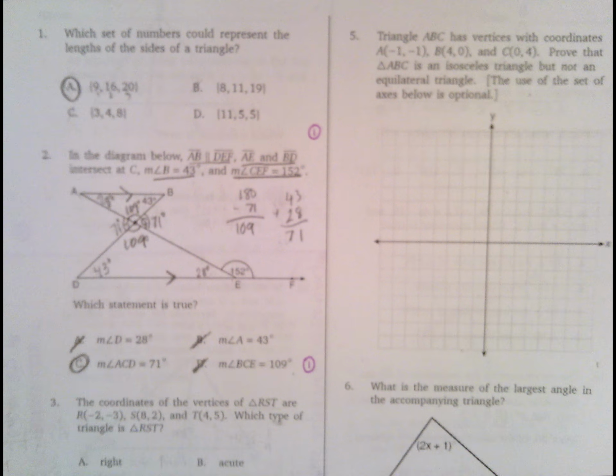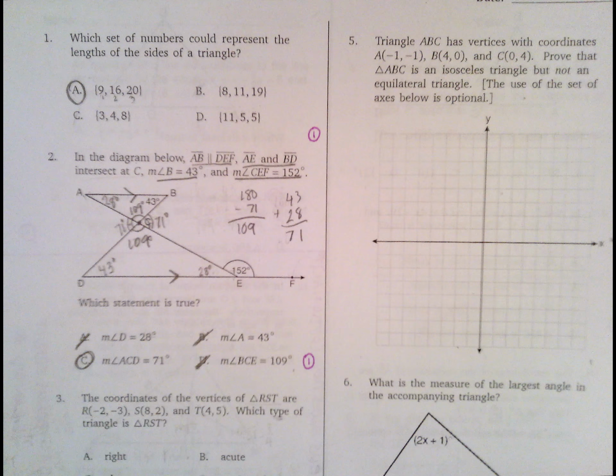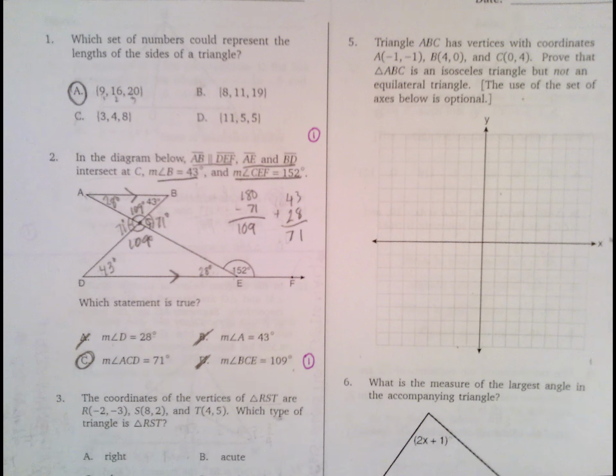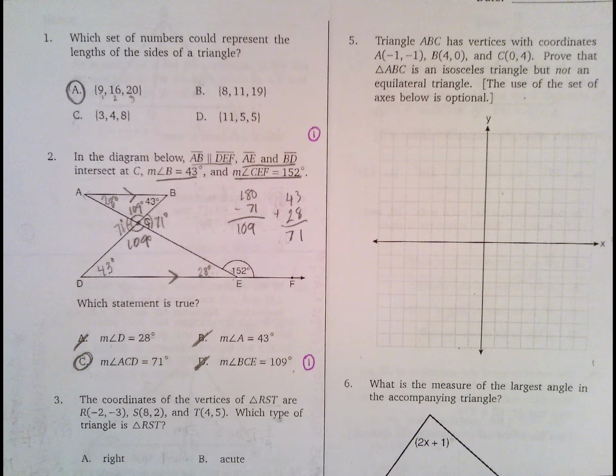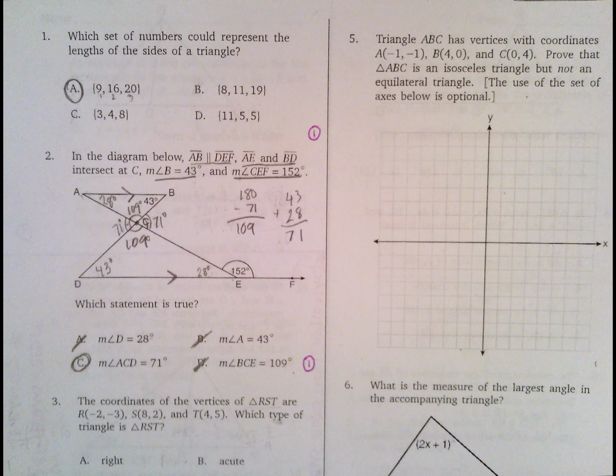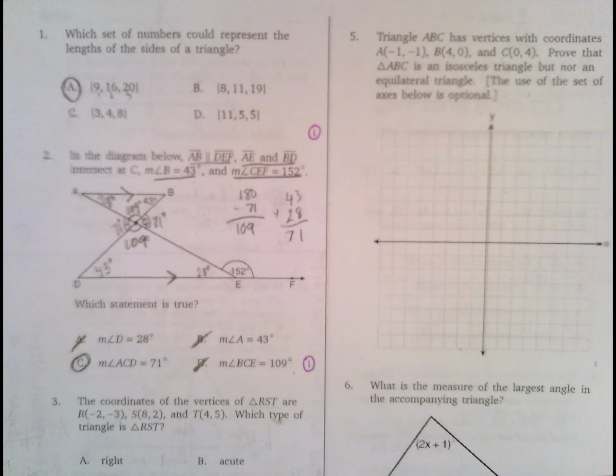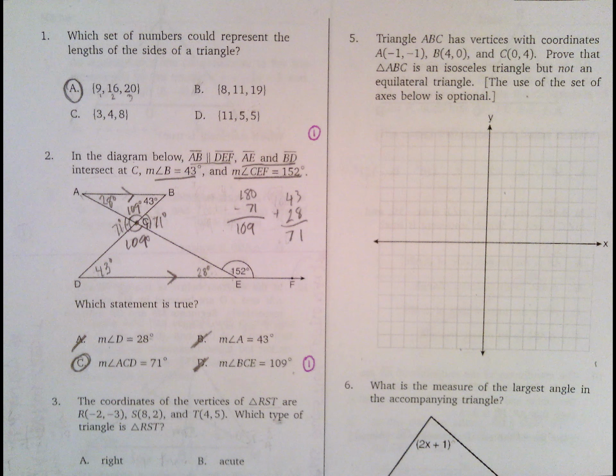Okay, that's focusing really quick. Good. Okay, so the third one, you could eliminate some answer choices just based on the fact that you wouldn't be able to determine, based on the information given, if the triangle is a certain type. But let's read the question first.